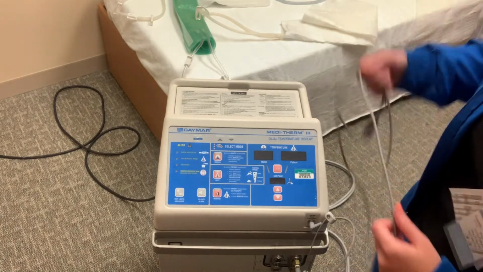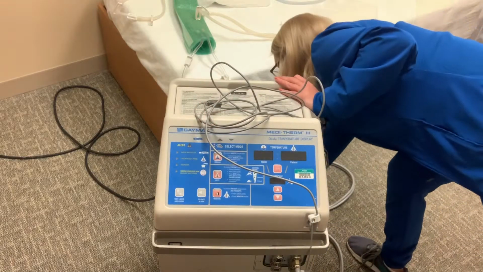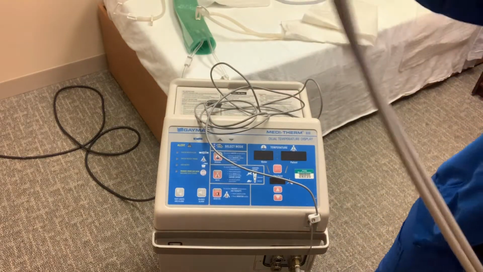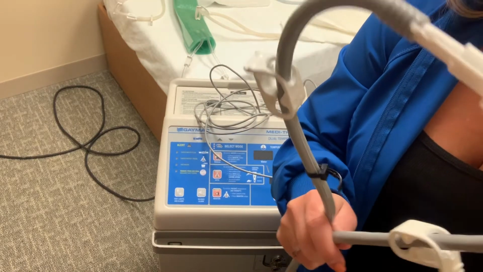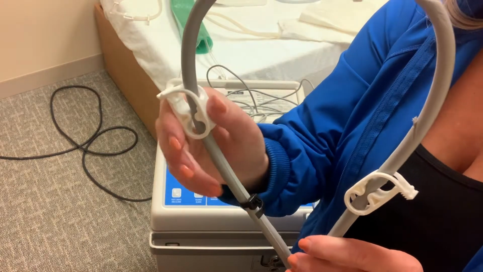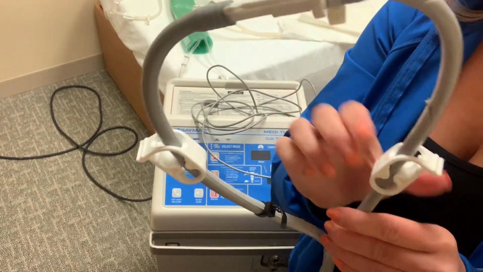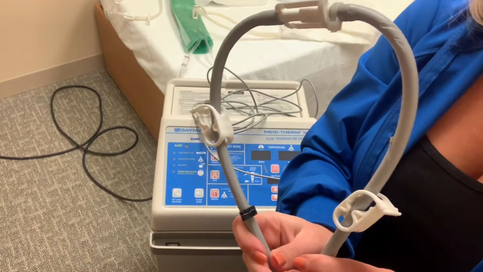And then next here we have the circuit loops. They're going to come like this. They're going to come attached to each other. They should come clamped. These clamps have seen better days, so just make sure that they are clamped to almost the last one. Otherwise, you will get water all over the place.